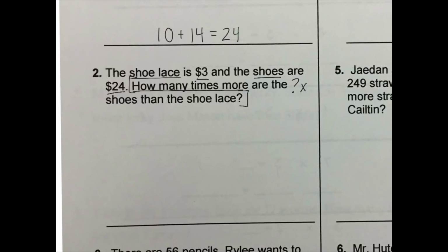I'm going to plan. I know my operation is multiply, and this is a comparison problem. I'm comparing the shoelace and the shoes. So how many times always goes first. So I'm going to draw my arrow to here, question mark, times blank, equals blank.